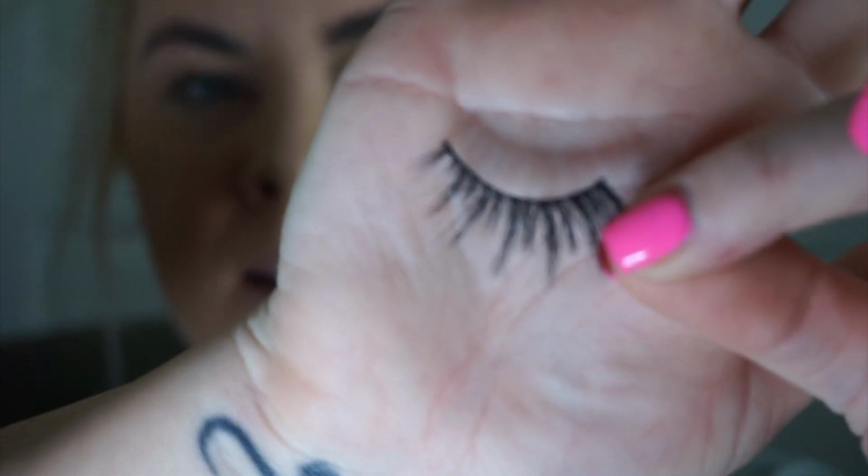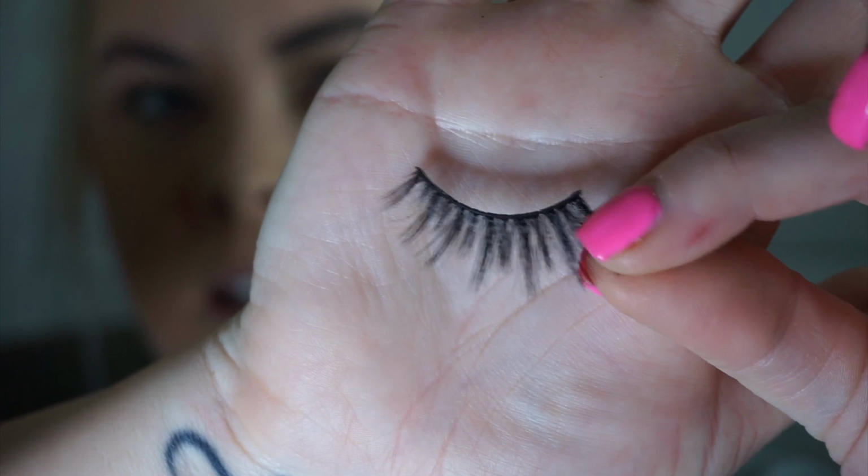And oftentimes when they package eyelashes, they leave a little bit of that inner corner there, so you're gonna go ahead and trim that off at this time also, just so the eyelash looks like this. There we go, and it should fit your eye that way.